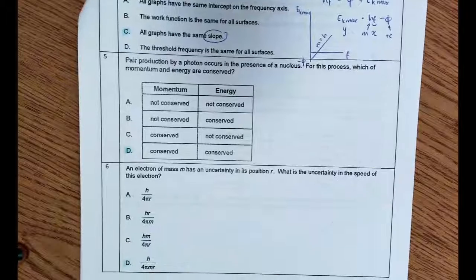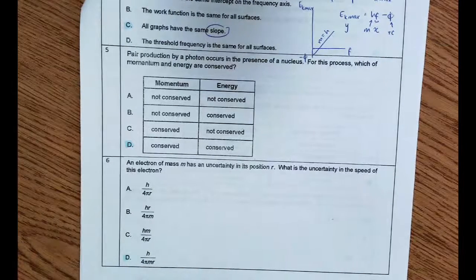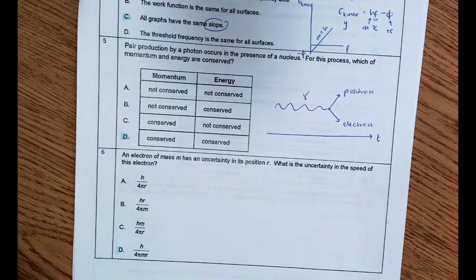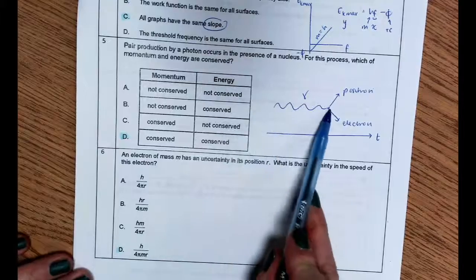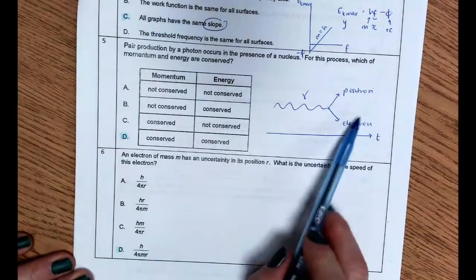Question 5. Pair production by a photon occurs in the presence of a nucleus. For this process, which of momentum and energy are conserved? Okay, let me just sketch you a diagram. So in pair production we know that a gamma ray produces a positron and an electron.